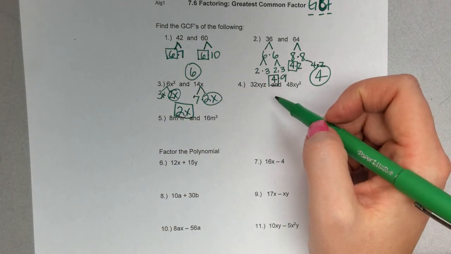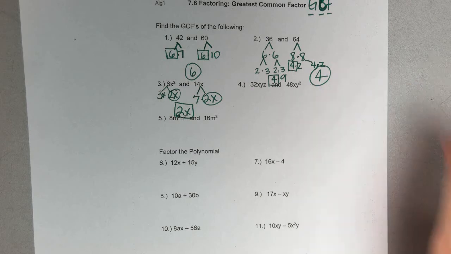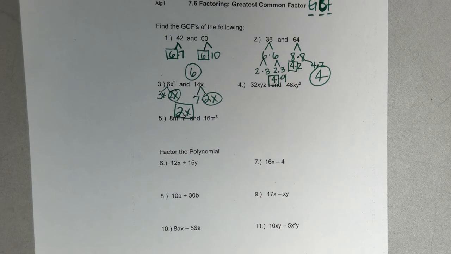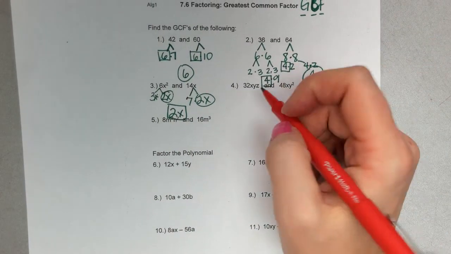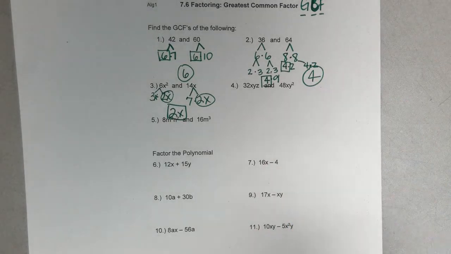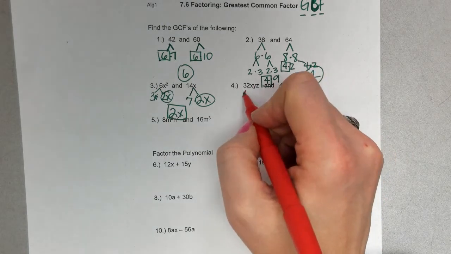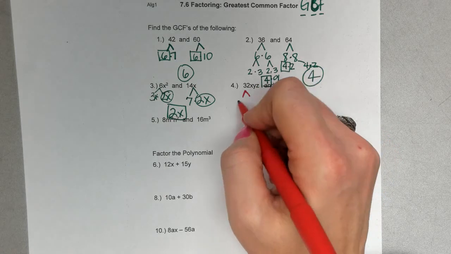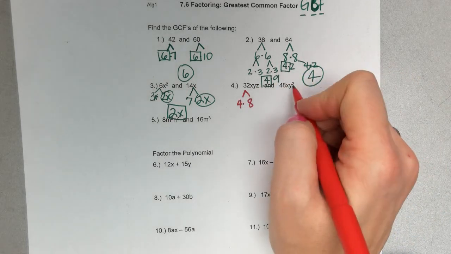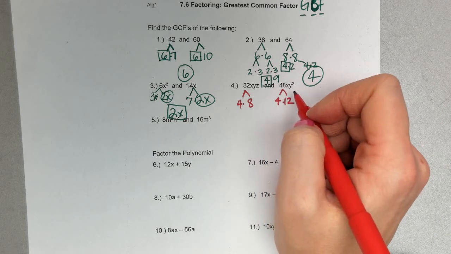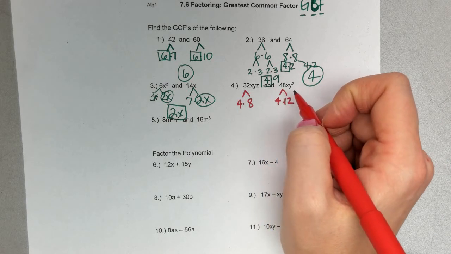Over here we have 32xyz and 48xy squared. Let's just go to the number first. We're not going to think about the x, y, and z yet. That's easy to get at the end. But the number, let's factor this out. The factors of 32 would be 4 and 8 maybe, and over here we have 4 and 12.